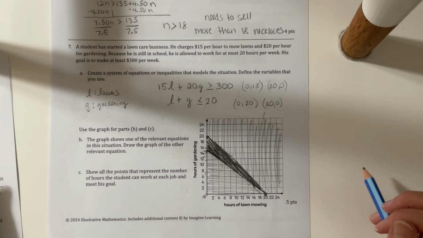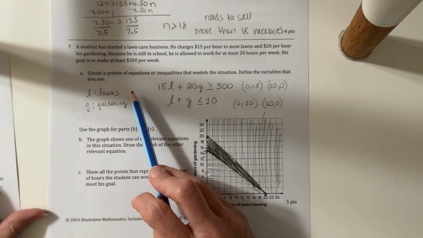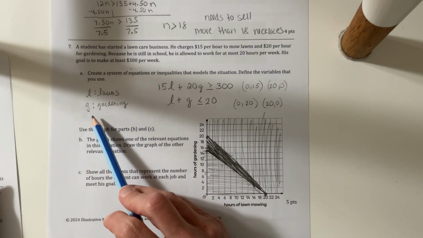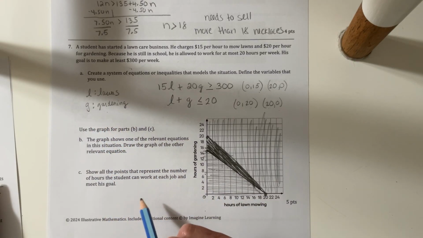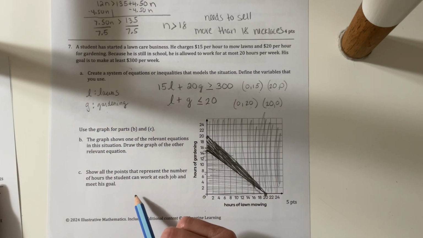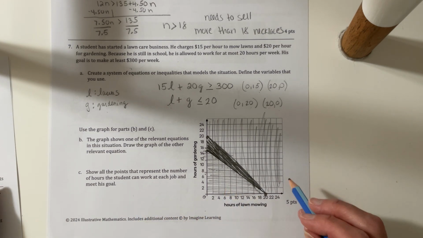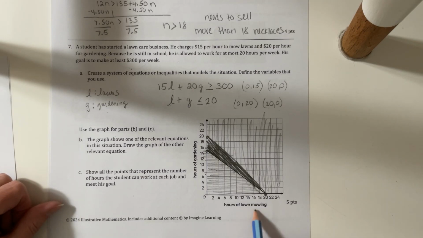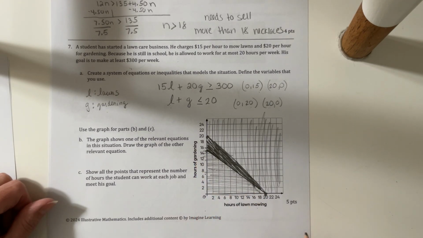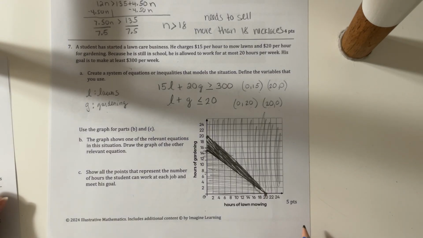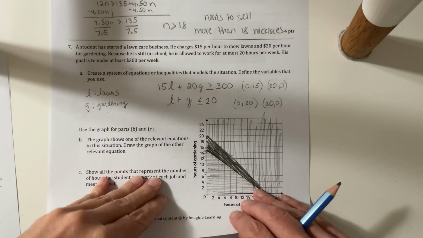I think that's it. Make sure, a few people had hours, like H for hours up here, just adding in this third variable that wasn't needed. So, you know, these are two variable situations. We had it written down here, mowing lawns and gardening. So just make sure that when you're setting up these equations, or inequalities, I should say, that you are only using the variables that are necessary.